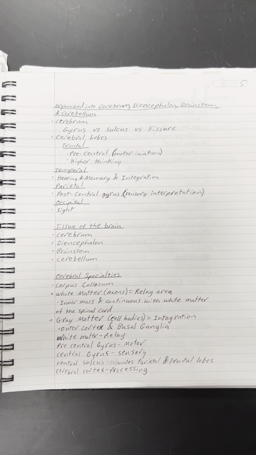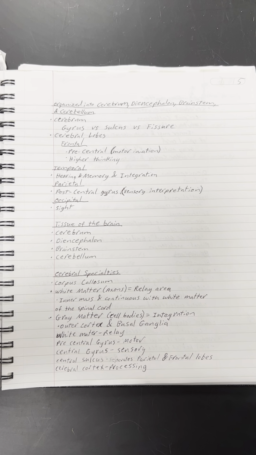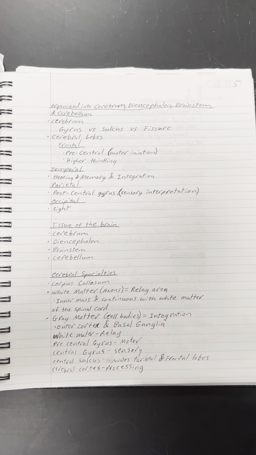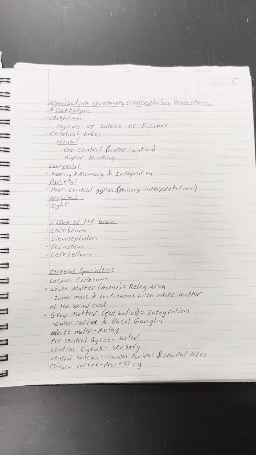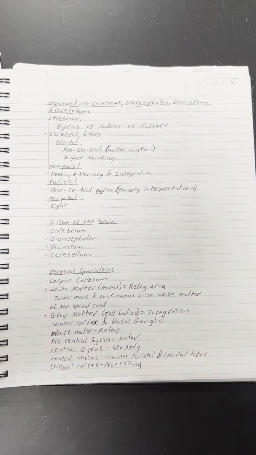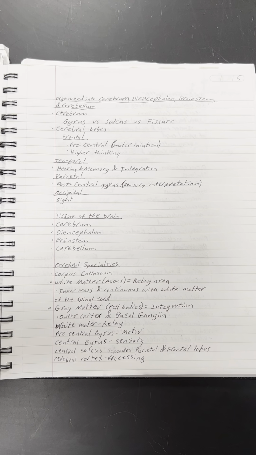Cerebral specialties: white matter, relay. Precentral gyrus has to do with motor. Postcentral gyrus has to do with sensory. Central sulcus separates the parietal and frontal lobes.